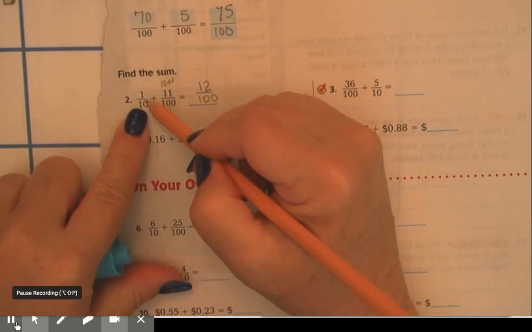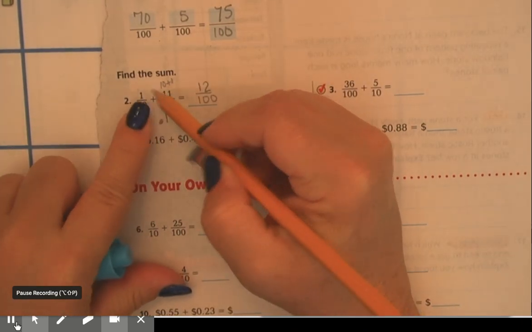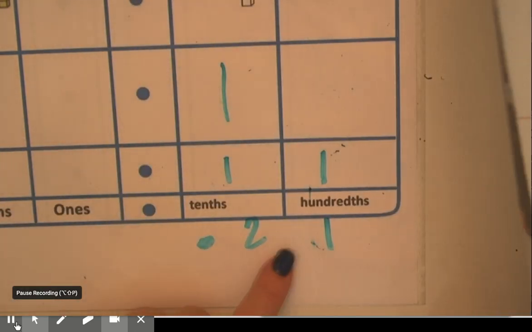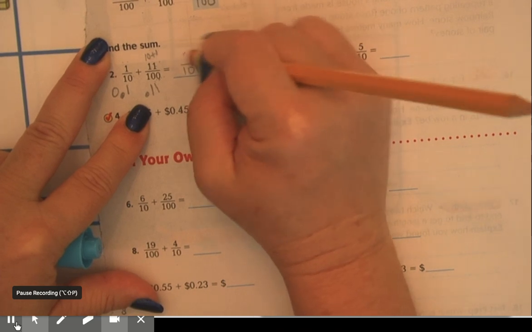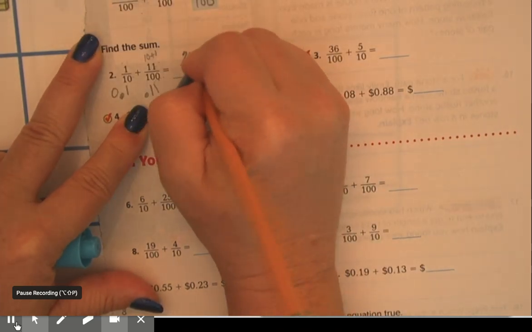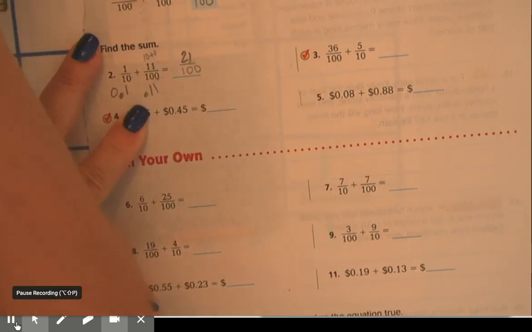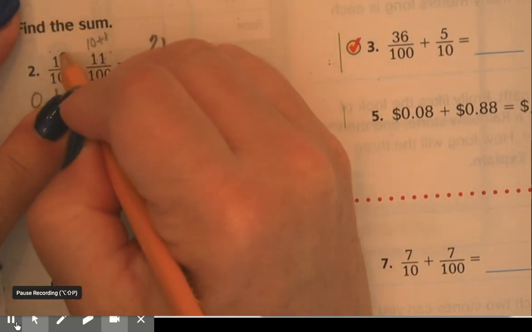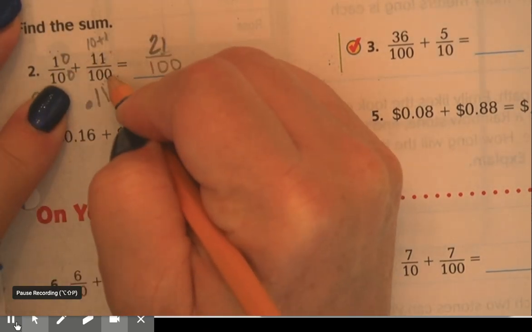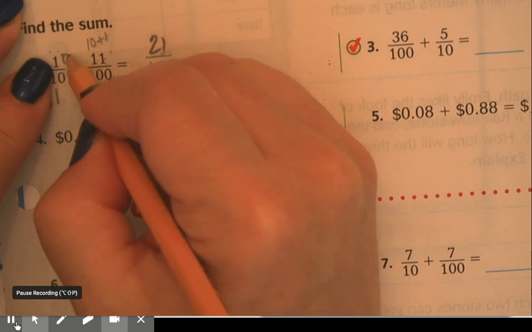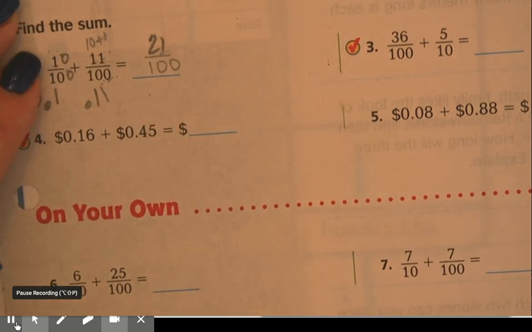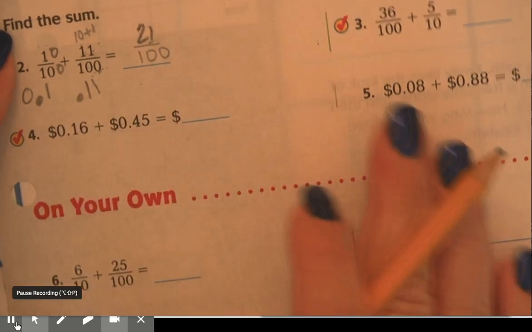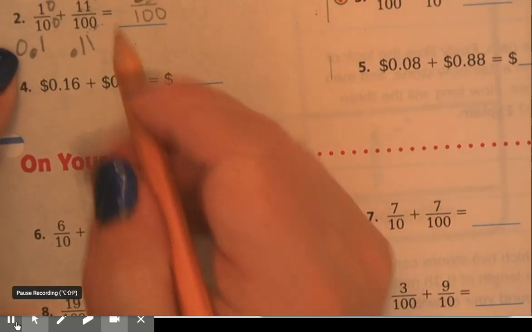The 10th place is much different than the hundredths. 1 goes in the 10th, 11 goes in the hundredths. So it ends up being 21/100, not 12. And the easiest, shortest, quickest way would have been whatever you do to the bottom, you have to do to the top. So let's make this into hundredths by multiplying the bottom by 10 and then the top by 10, and then 10 plus 11 is 21. Now the decimal point is already in the correct way where you can just put it right there in the place value chart and line it up.